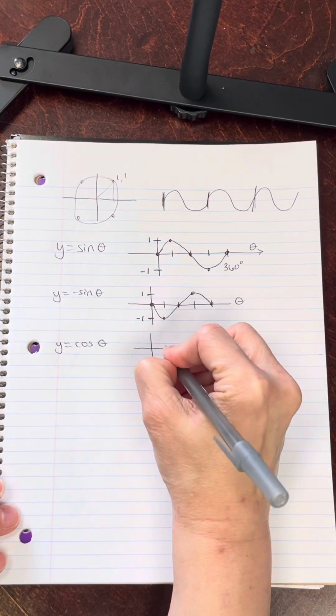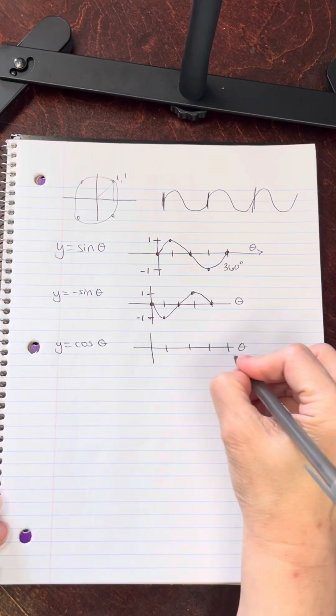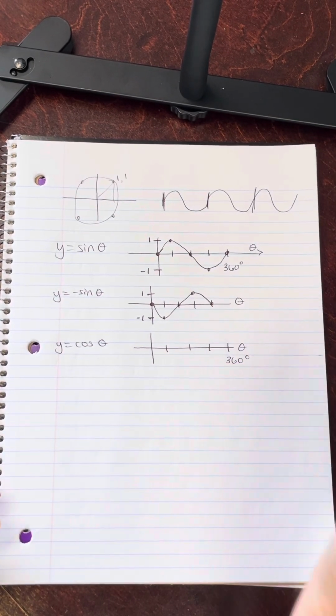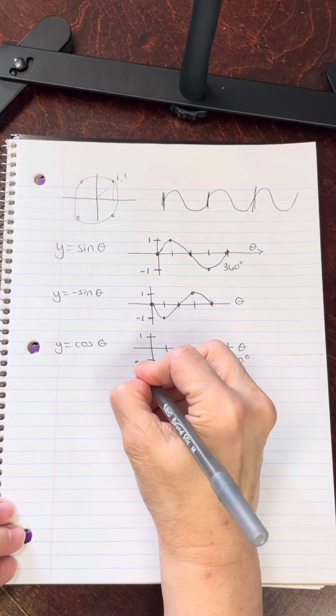So it's going to have 4 sections, just like the sine does. Label it this time before I forget. This is still ending in 360 degrees. And I need my high point of 1, my low point of -1.